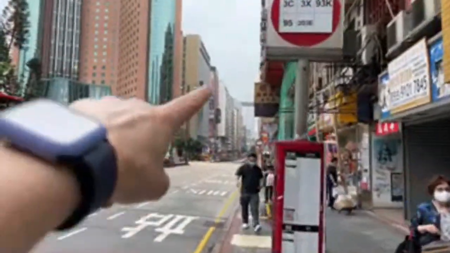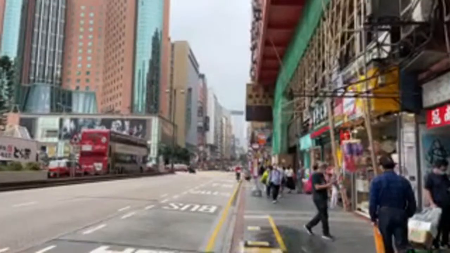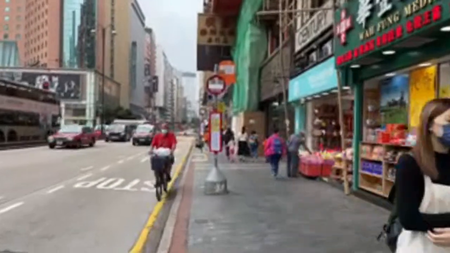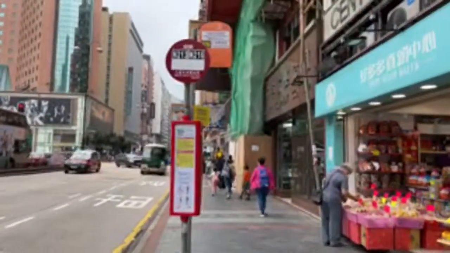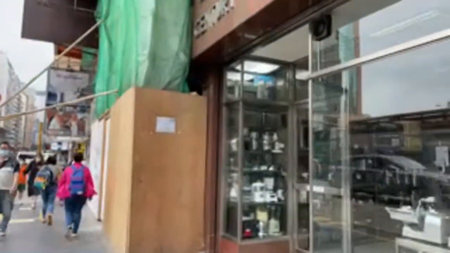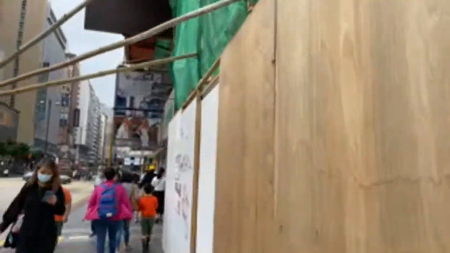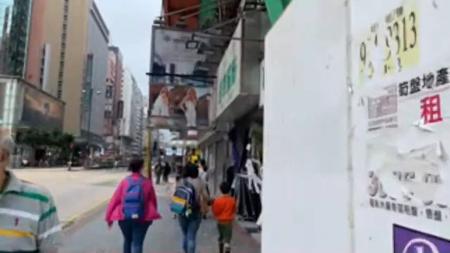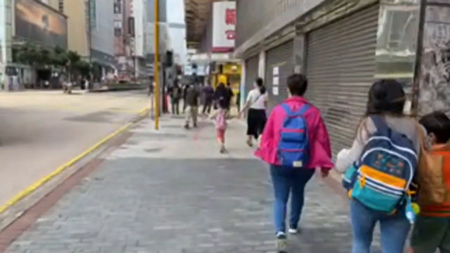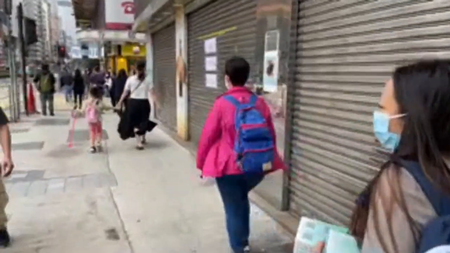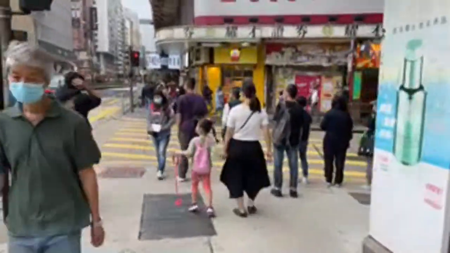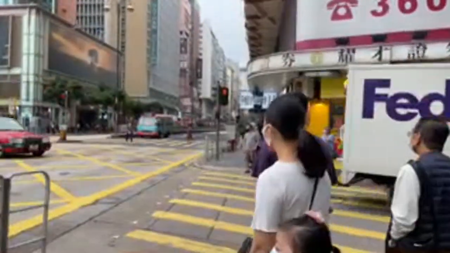So that's TST, where you see those lines on that building over here. A run for what? Oh, they're friends.